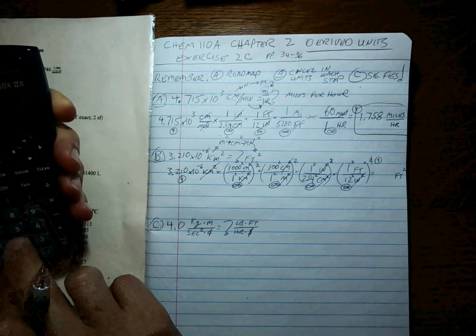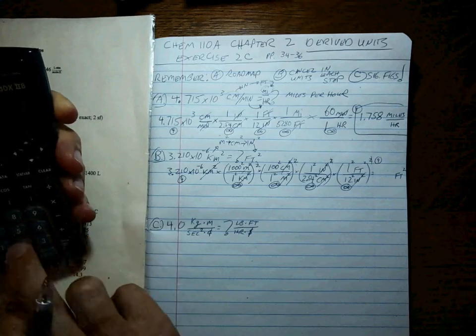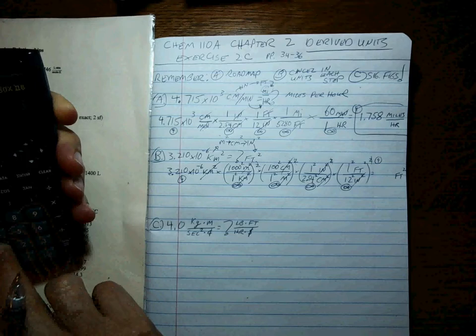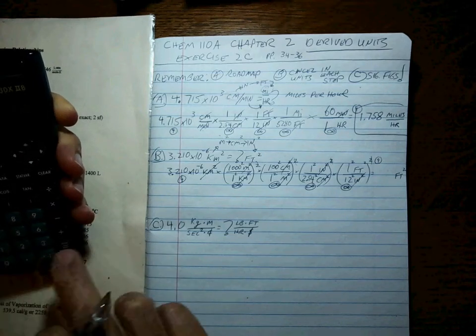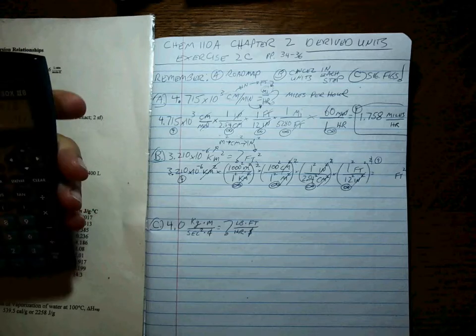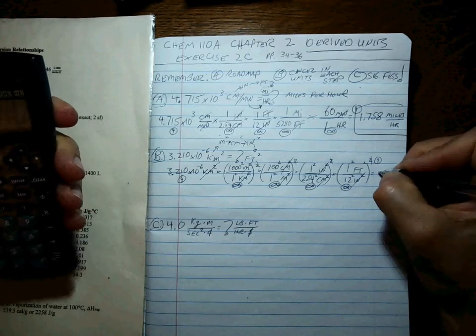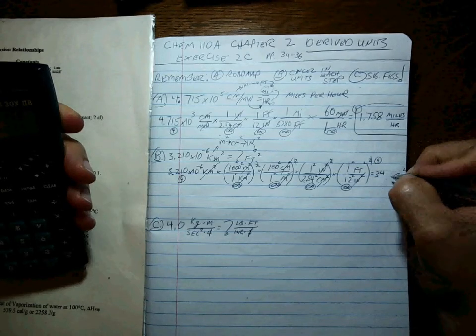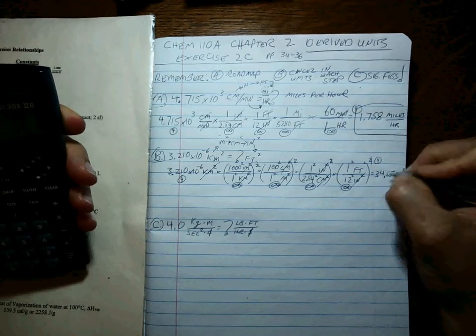And we're going to divide by 2.54 and divide by 2.54. And we're going to divide by 12 and divide by 12 to get my final answer of 34.55 square feet.